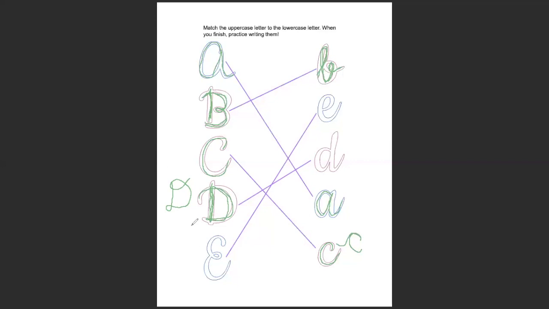I'll show you a little poster with all of the cursive letters on it that was also in the Google Documents. At the end, once we finish writing it, I'll show you more of the cursive letters.